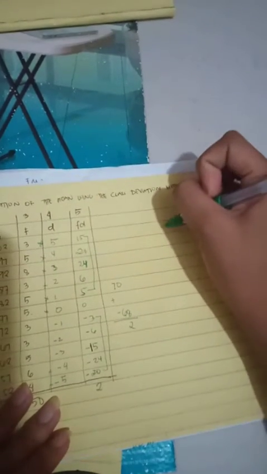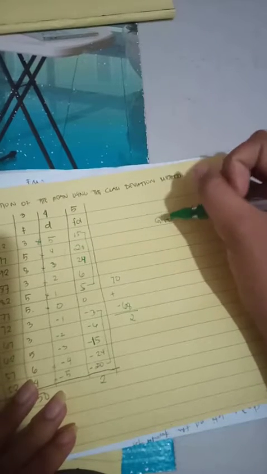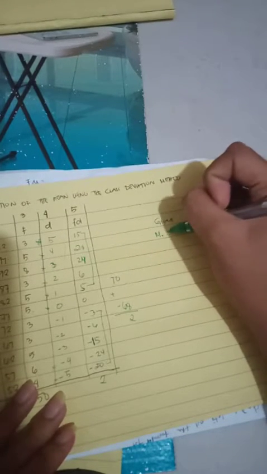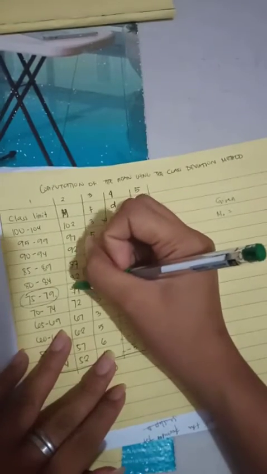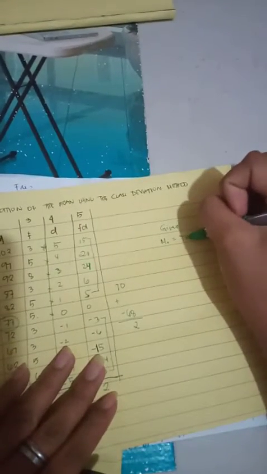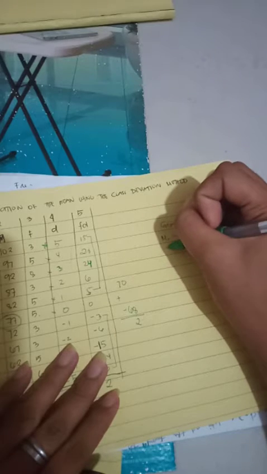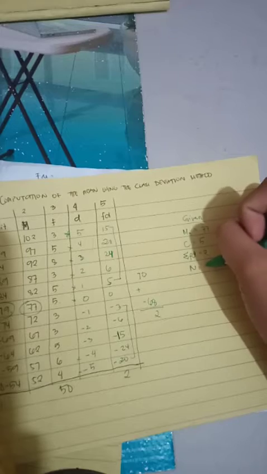So this is our given. Midpoint of origin is equal to 77. And our class interval is 75, 76, 77, 78, 79, so 5. And then our summation of frequency and deviation is equal to 2. And the number of cases is 50.